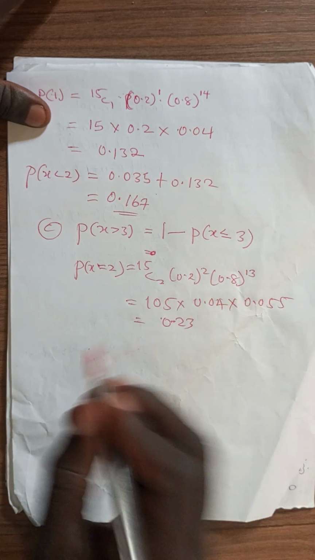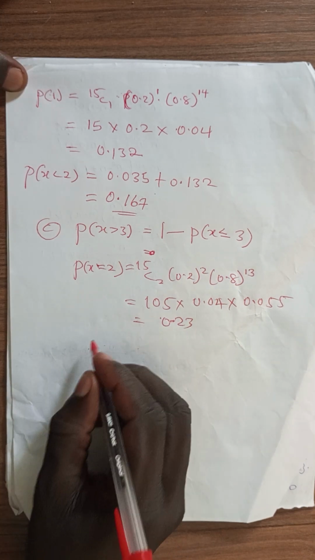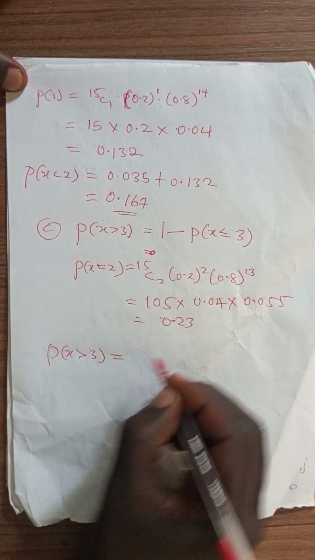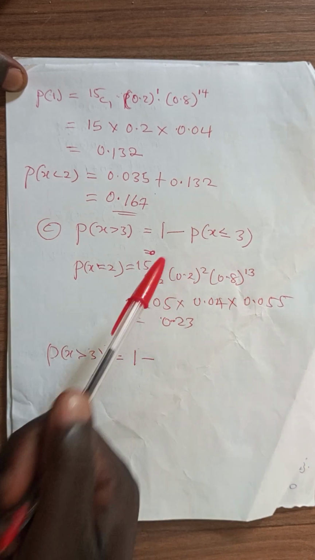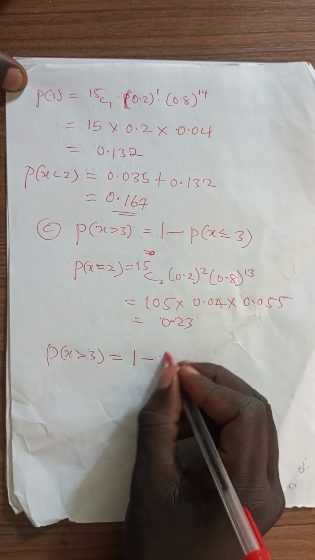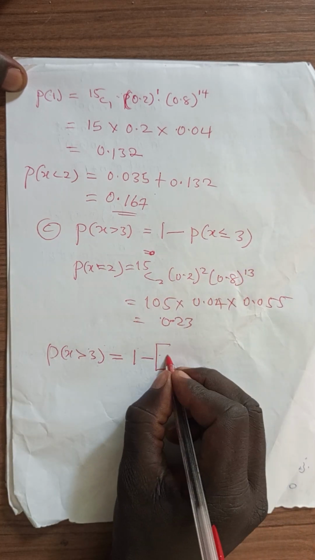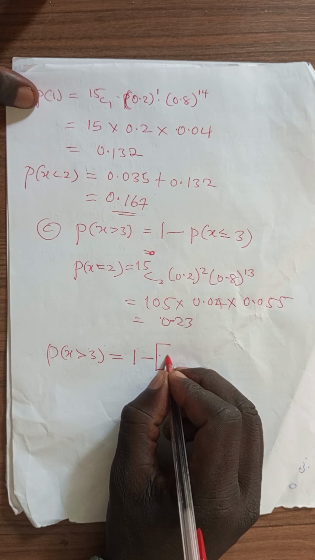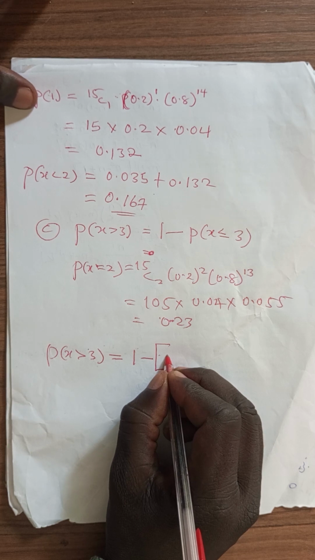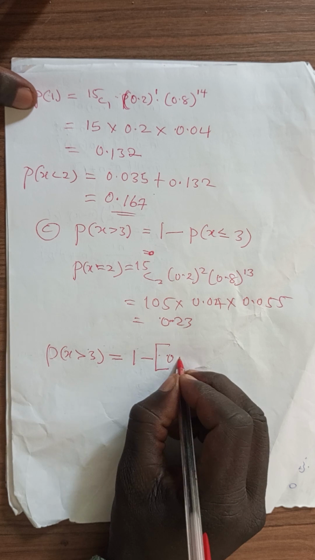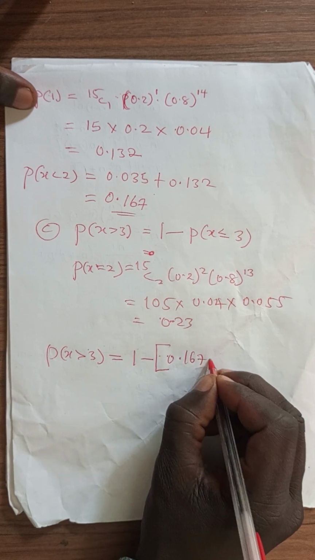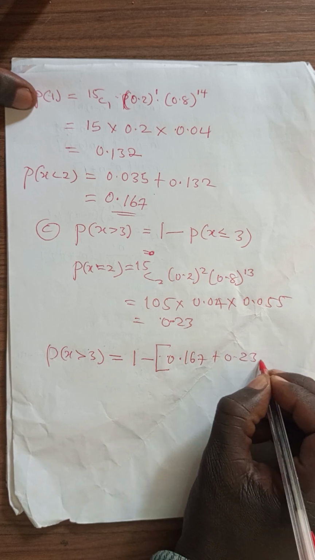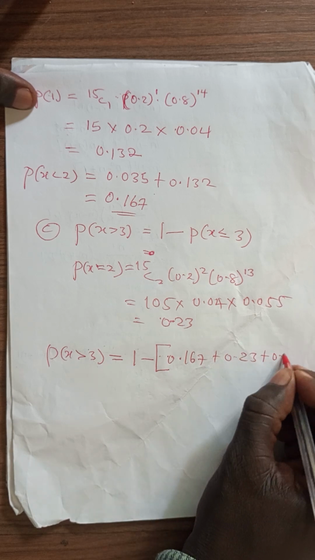And so we're going to have, in all, probability of x greater than 3 is equal to 1 minus all these values. You sum up all the values, which is equal to 1 minus, 0.167, which we have gotten, and then plus 0.23, and then plus 0.25.